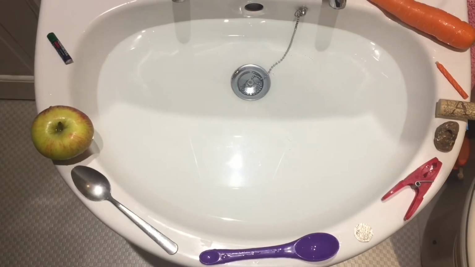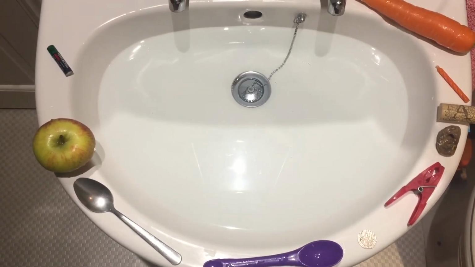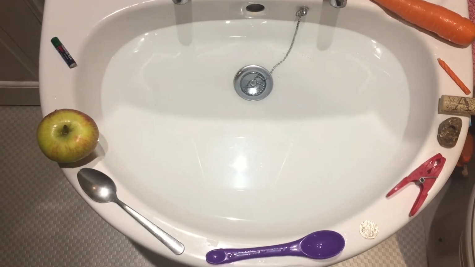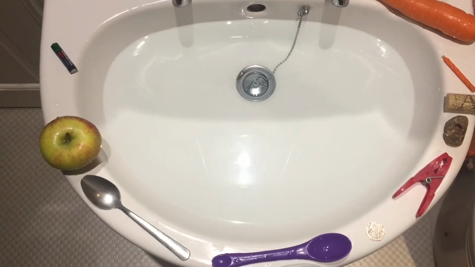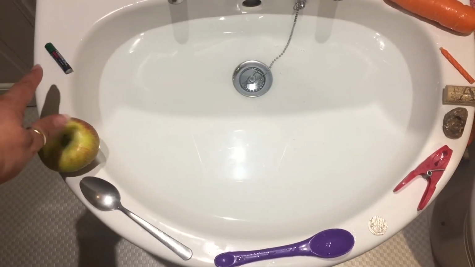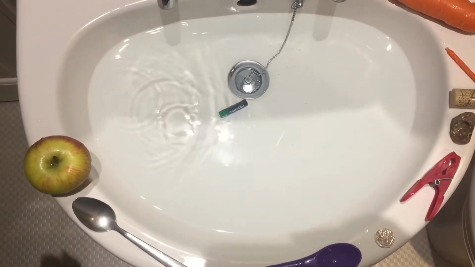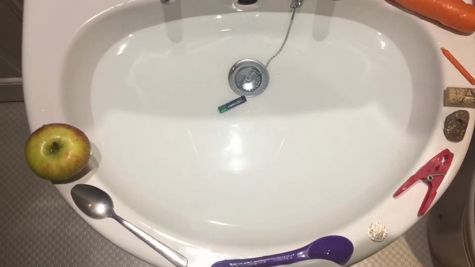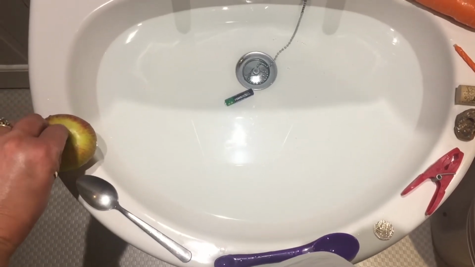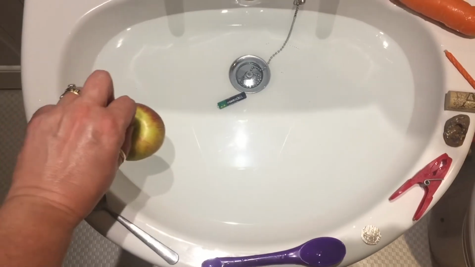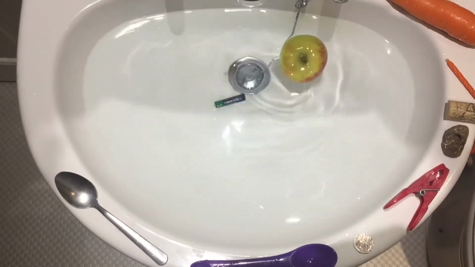I've collected some bits together and I'm going to see if they float or sink. I'm at my bathroom sink now. What do you think? I'm going to try the battery. Is that going to float or sink? What do you think? It sank. What about an apple? That's next, isn't it? Is that going to float or sink? I bet you know. Yeah, it floats, doesn't it?